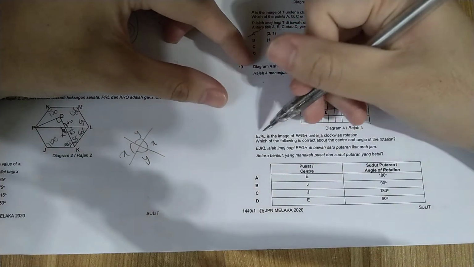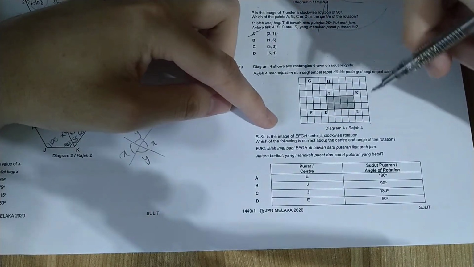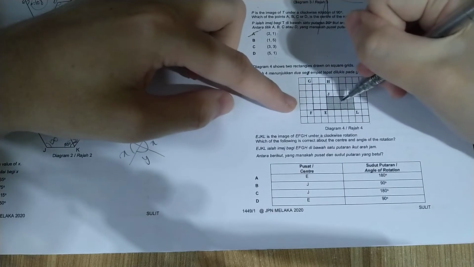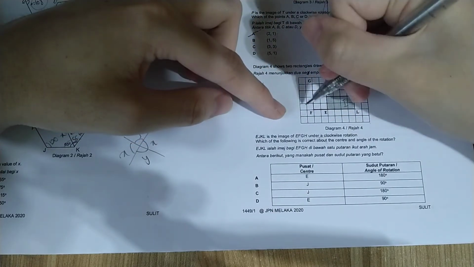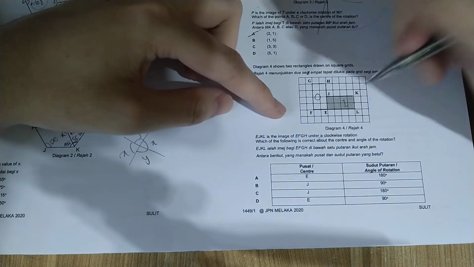Diagram 4 shows two rectangles drawn on square grids. EJKL is the image of EFGH. This one is important. You must know which is the object and which is the image. EJKL is the image, so you write I here. EFGH is the object, so you write O here. It's important, you need to write this.